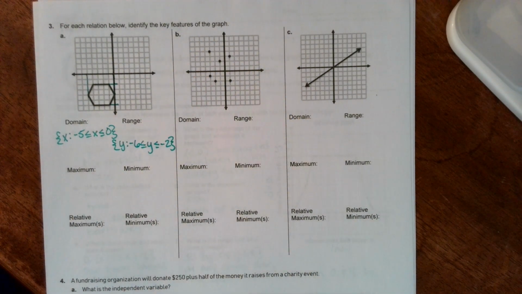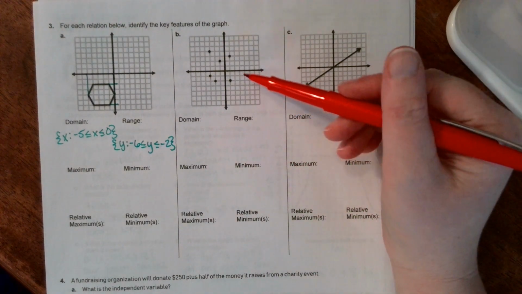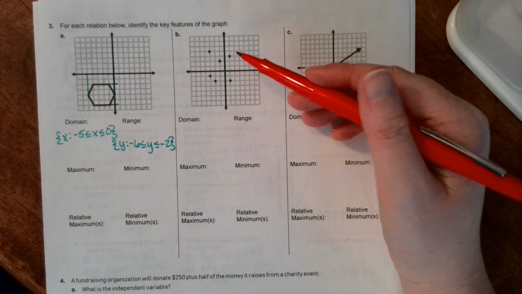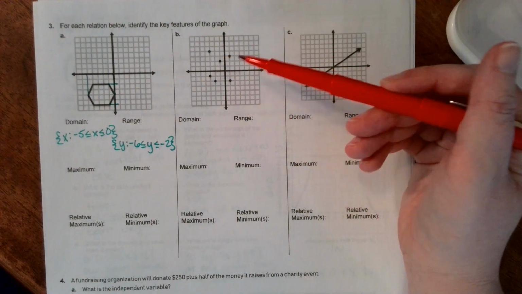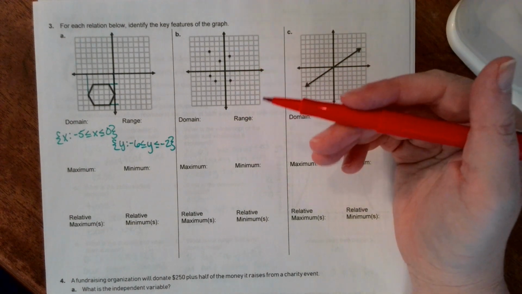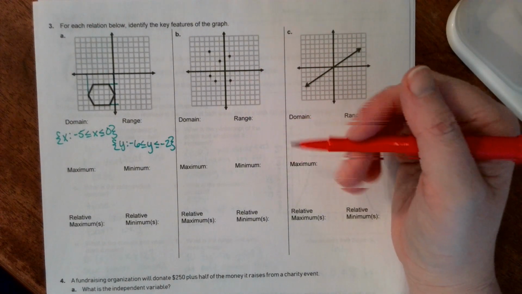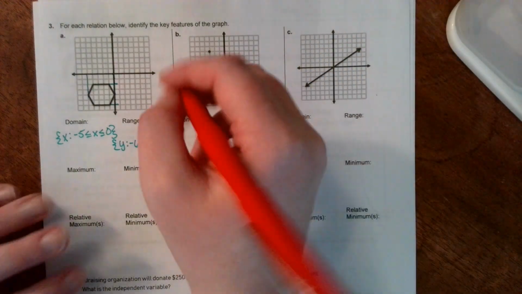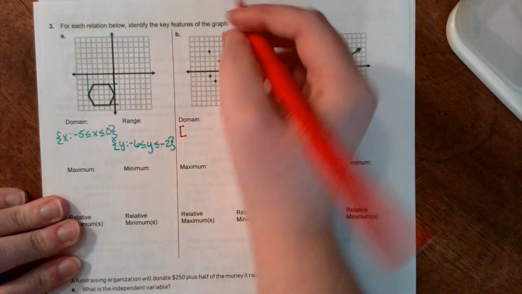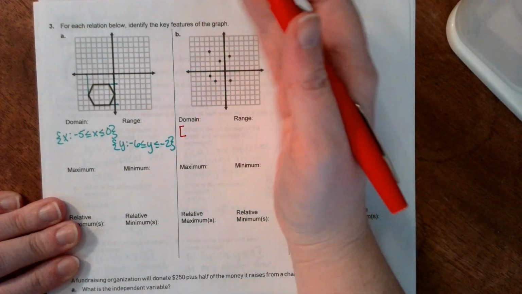Okay, so my domain for B: this is a discrete graph. It's just a bunch of points. Since all I have are a limited number of points, I'm just going to list every x value that has a coordinate. So this is going to be a list. I like to go from left to right.